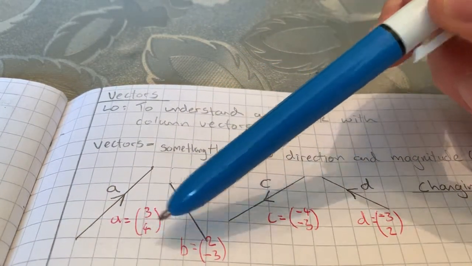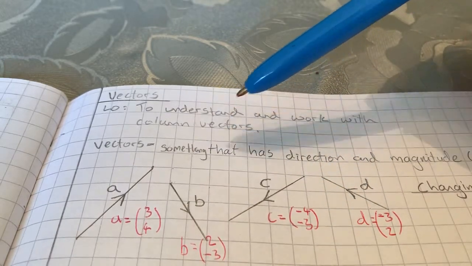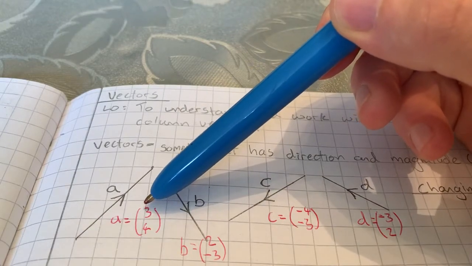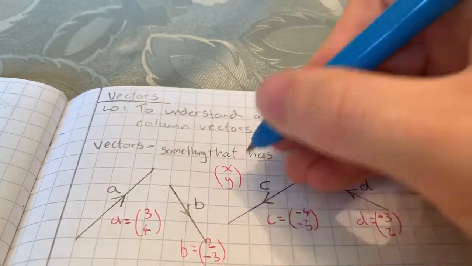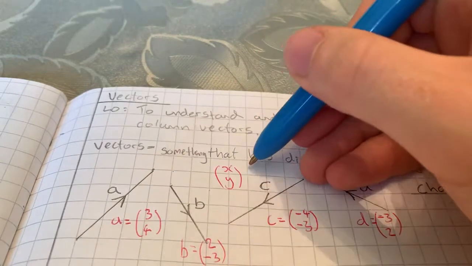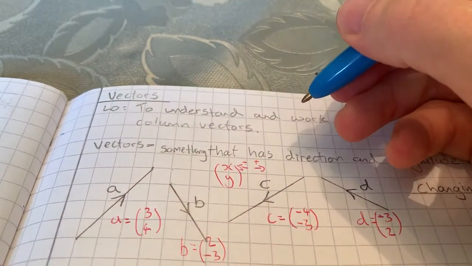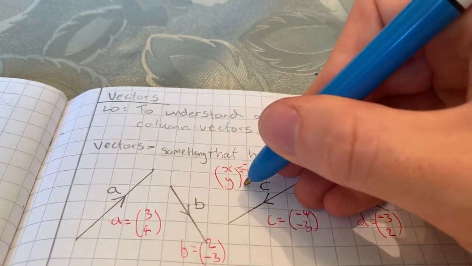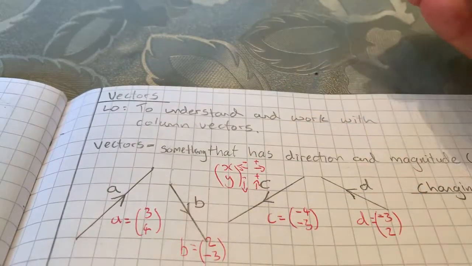Now they're written similar to coordinates, but as they're known as column vectors, it's one on top of the other. Now the top value, if it was a coordinate, would be your x, y. So I'll just put here x, y. And that is your left, right. So if the top one is left, this is minus. If it's right, it's positive. And then the bottom value, if it's up, it's positive. If it's down, it's negative. So down is negative, up is positive.